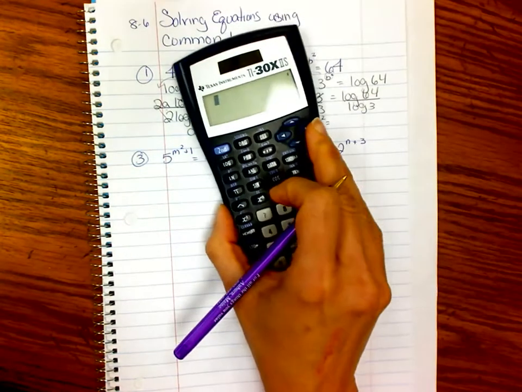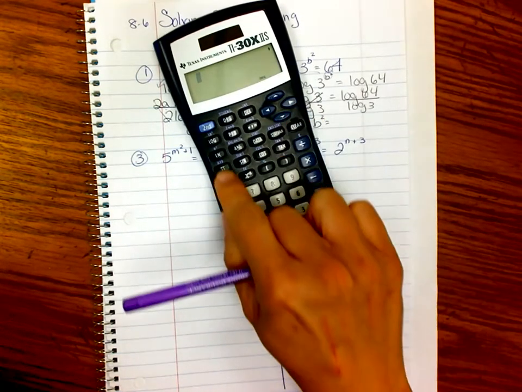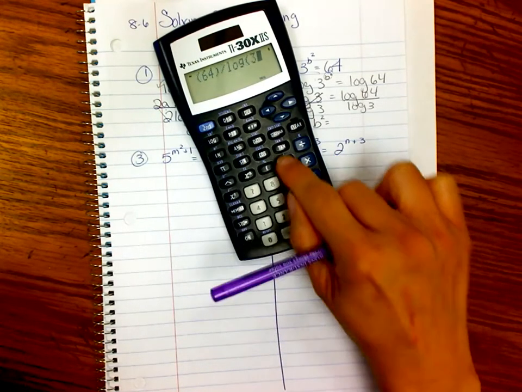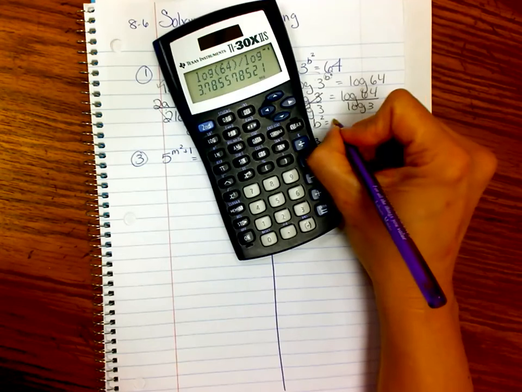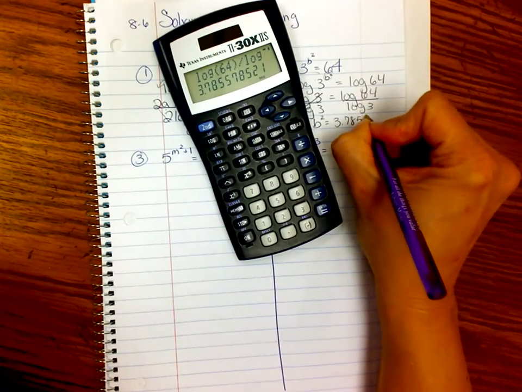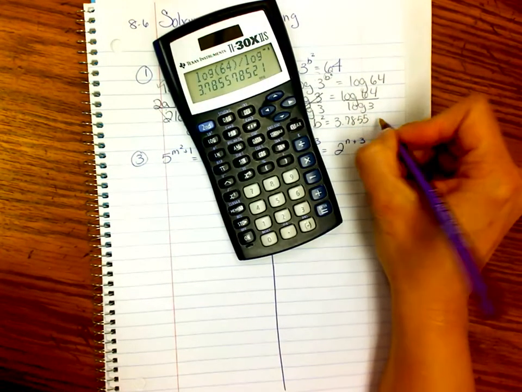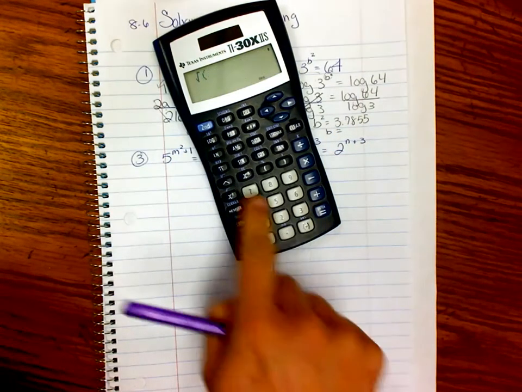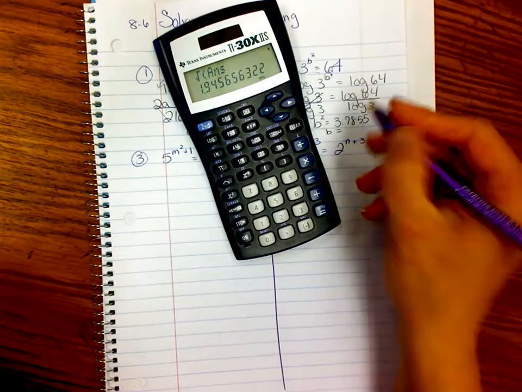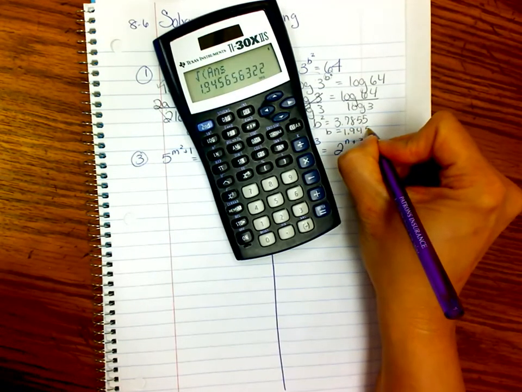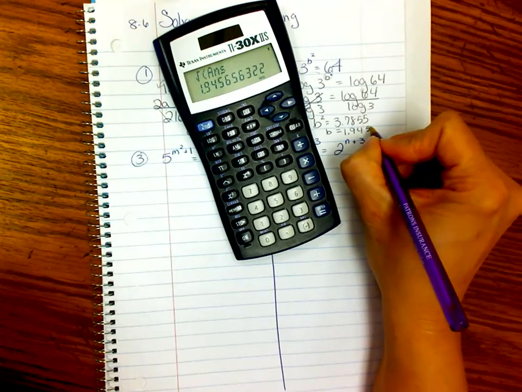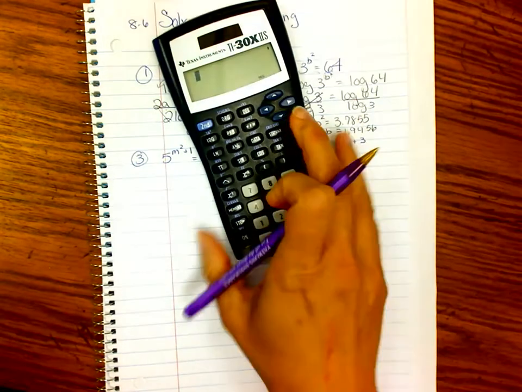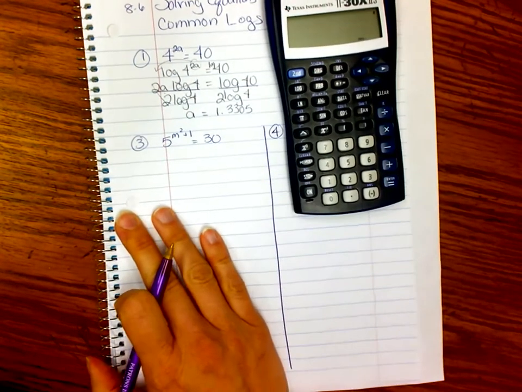So let's figure out what that is. So we're going to take the log of 64 and divide it by the log of 3. And we get 3.7855. And then b is going to be equal to the square root of that. So we just take the square root of our answer, and we get 1.9456. And you could check that if you want. I won't take the time to do it right now, but it's a good idea to do that.